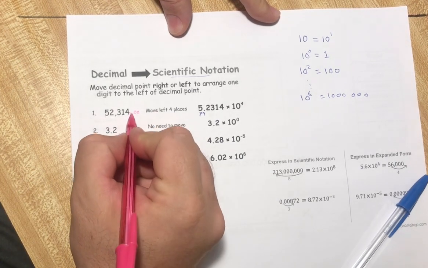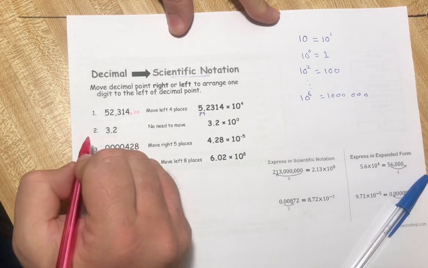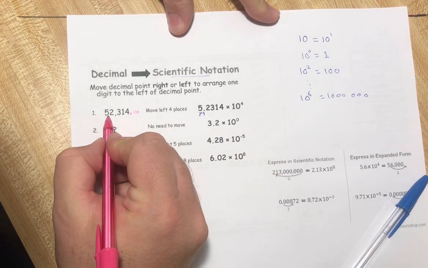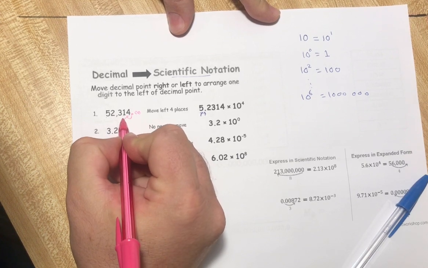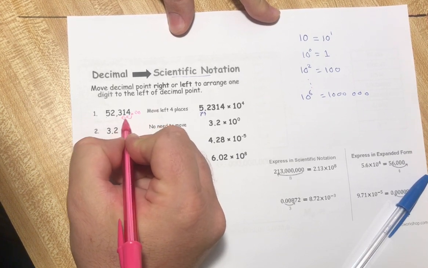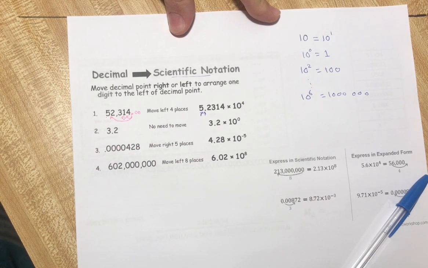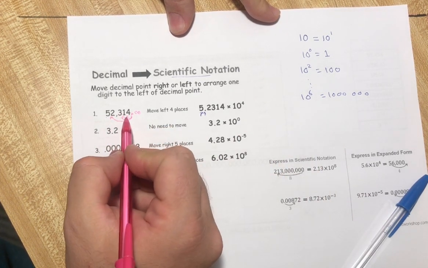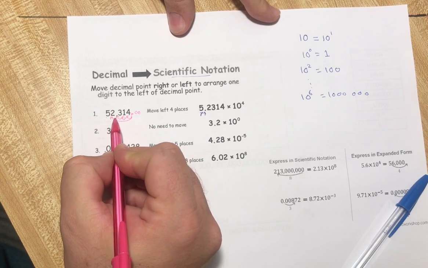So we need to move the decimal point to this place. In this case, we will move it 4 steps: 1, 2, 3, and 4.